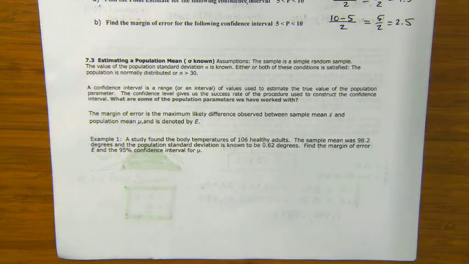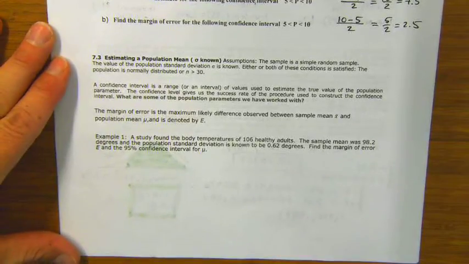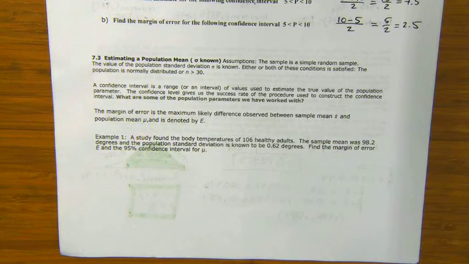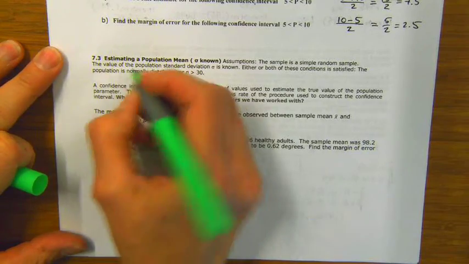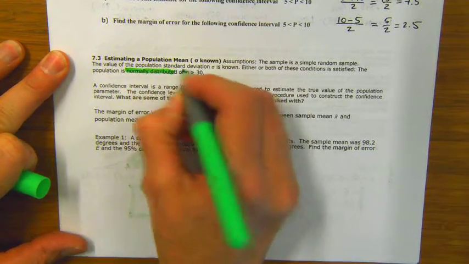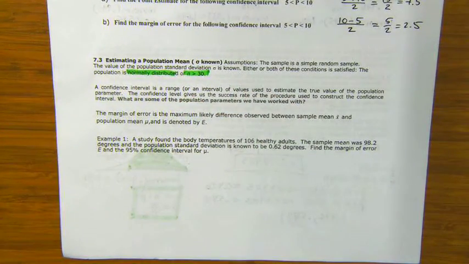Okay, so estimating a population mean with sigma known, our assumptions are that the sample is a simple random sample. That was the same for the proportion. The value of the population standard deviation sigma is known. That's our assumption over here. Either or both of these conditions are satisfied: the population is normally distributed, or the sample size is greater than 30.